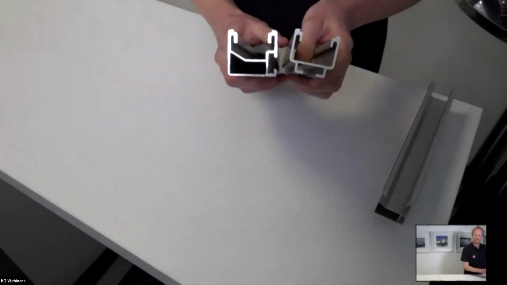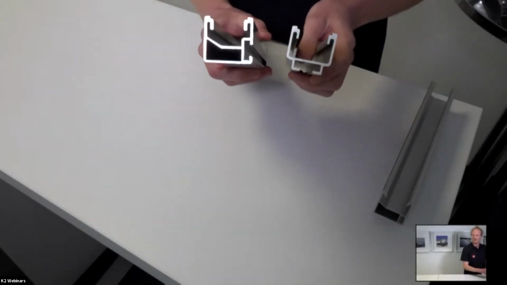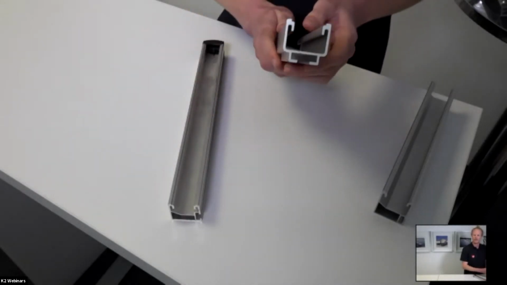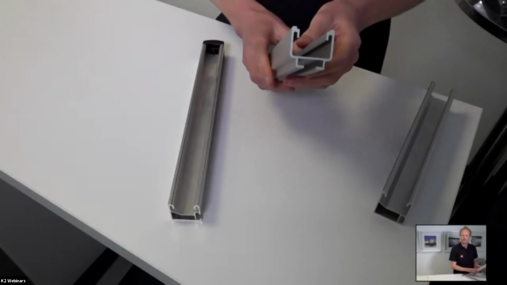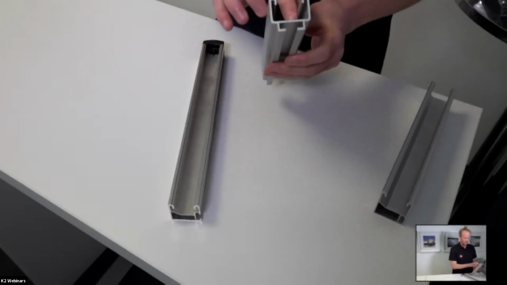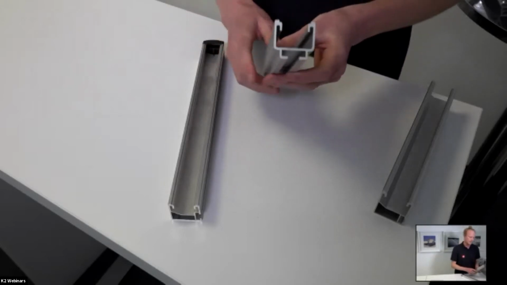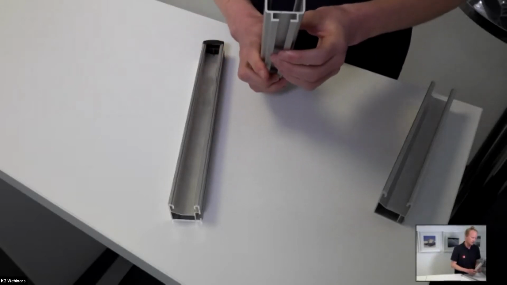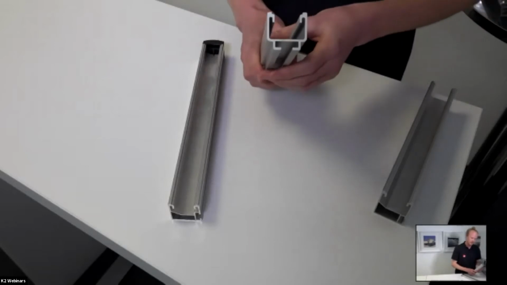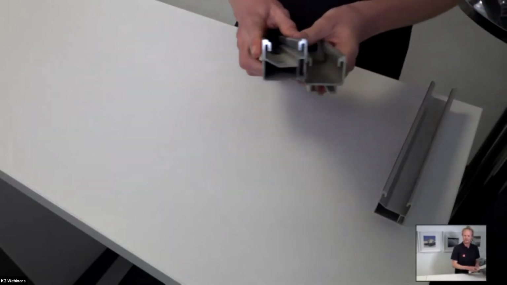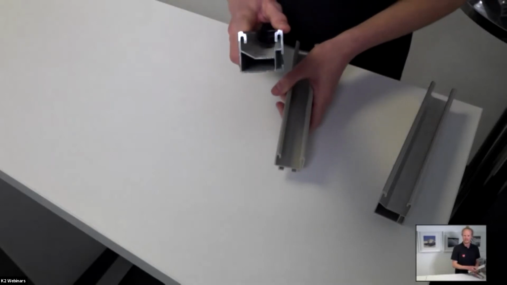So this is just the two rail profiles. Here we have the SolidRail, and you notice the channel up the top. This is what we would call the standard K2 channel. It suits our K2 slot nuts and our 1 mid 1 ends. And the channel at the top is exactly the same as that for the SingleRail.